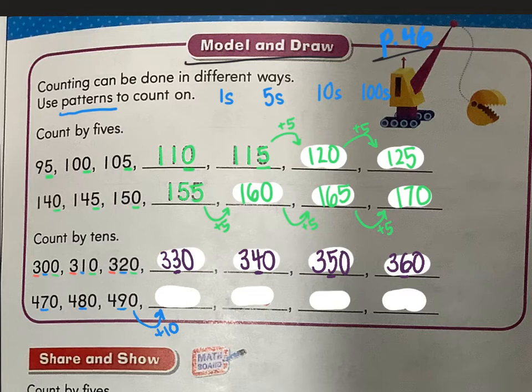Take a moment, you can pause the video. When we add 490 plus 10, we get 500. So now our hundreds place changed from 4 to 5. And now we keep going. We add 10 more. Oops. So 510. Add 10. 520. 530.